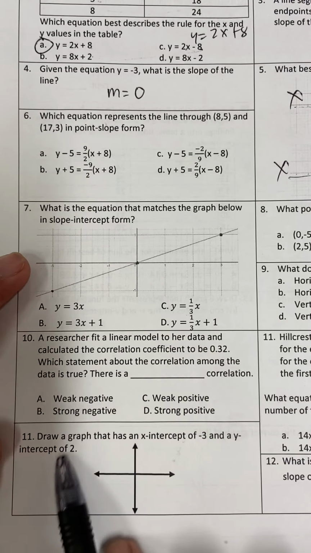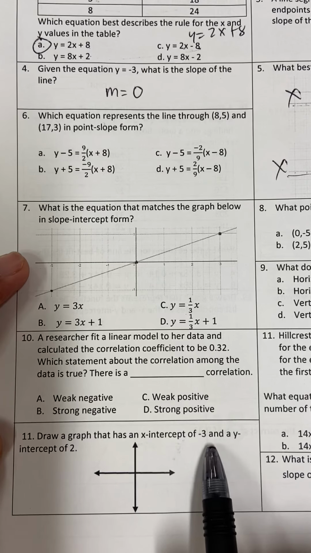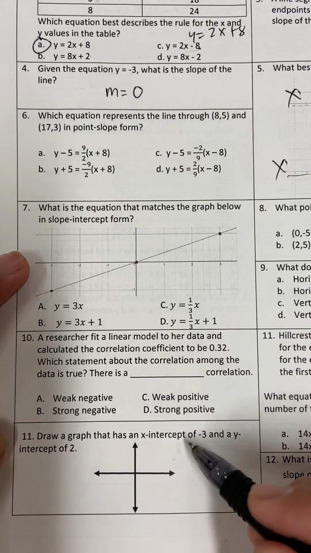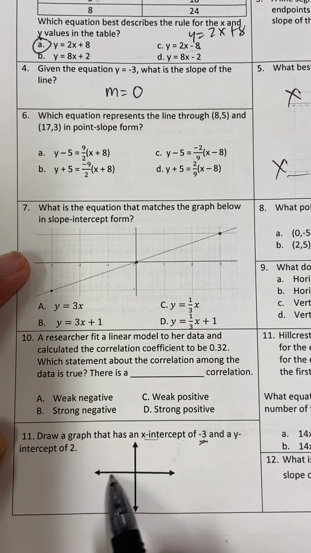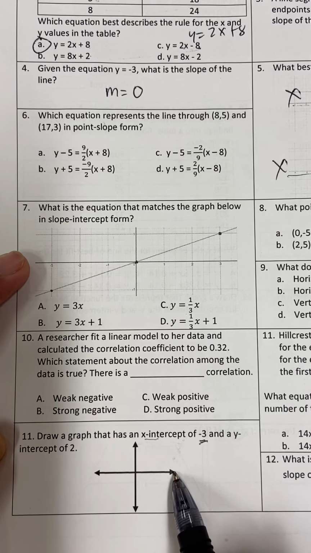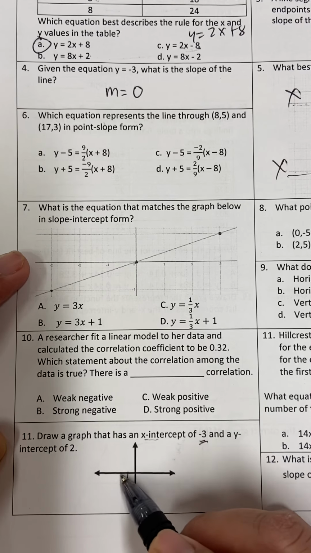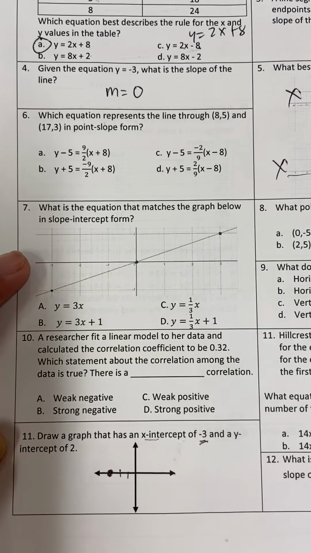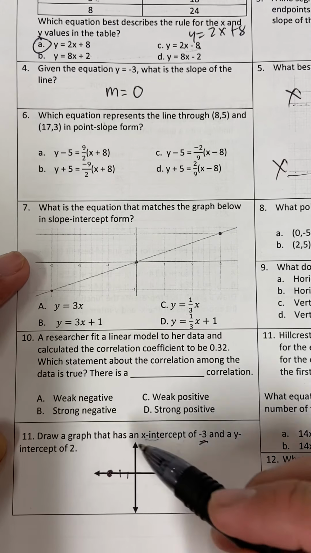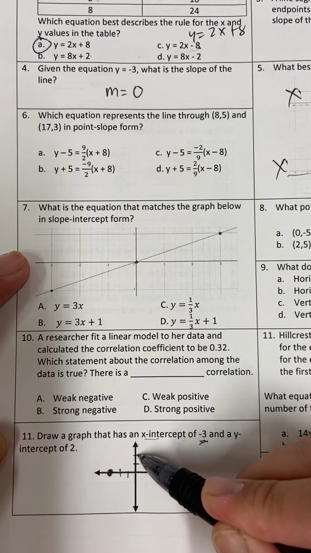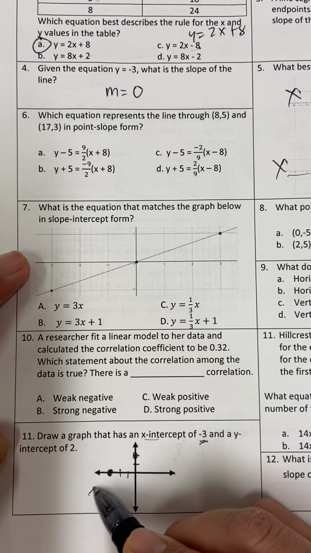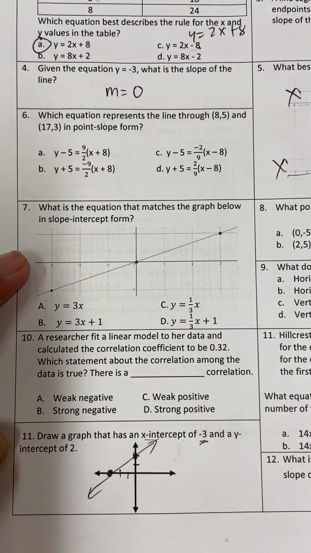Number 11, draw a graph that has an x-intercept of -3. The meaning of that one is to look for the -3 on the x-axis. This is the x-axis here. Where's the -3? The negative values are on the left: -1, -2, -3. So make a point there. And the y-intercept is 2, that's a positive 2. This is the y-axis, so the 2 is 1, 2. And then just draw a line that connects them.